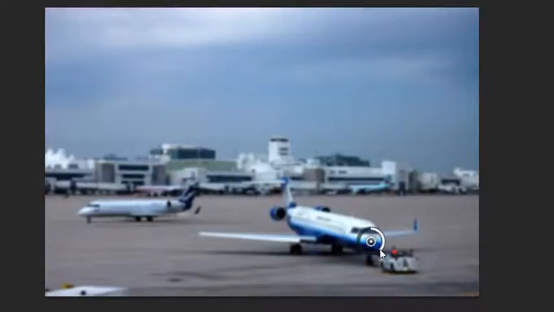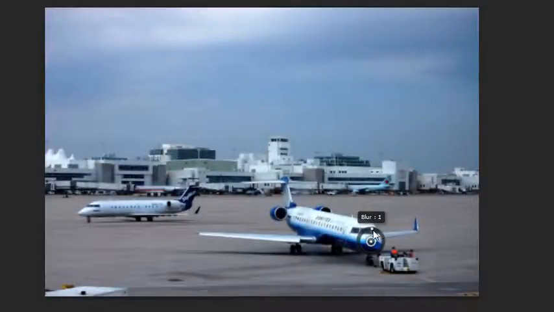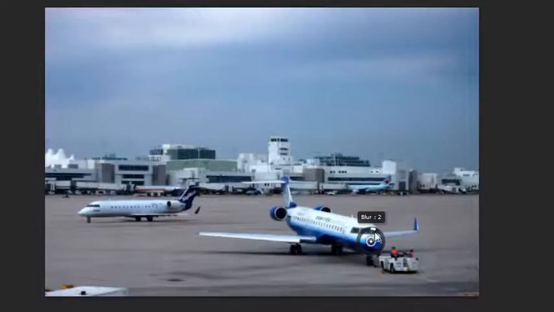You can adjust the amount of focus by clicking on this white-black marker here. Dragging upwards will reduce the blur. Dragging downwards and around clockwise will increase the blur. So in this case, I want to make sure the nose of this airplane stays in effect nice and sharp.